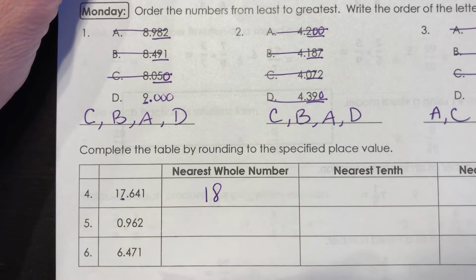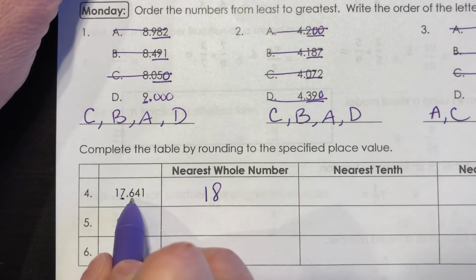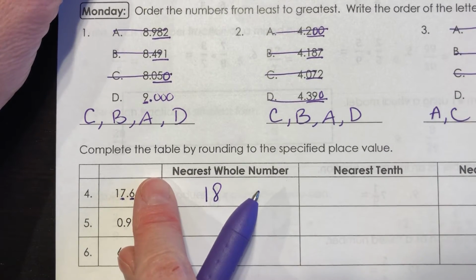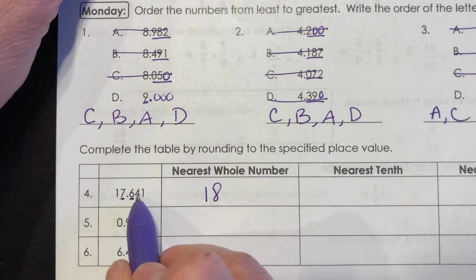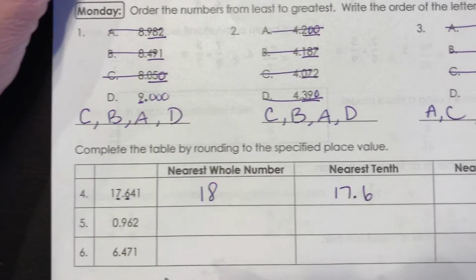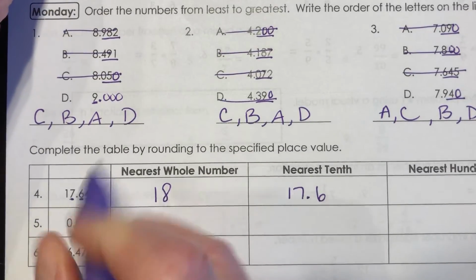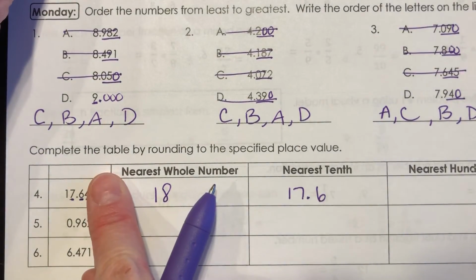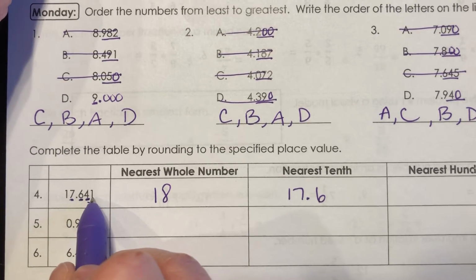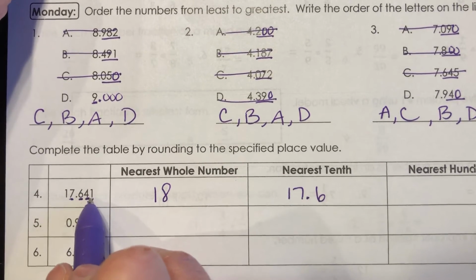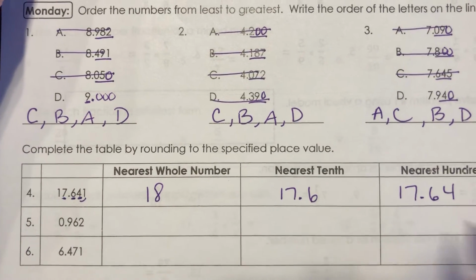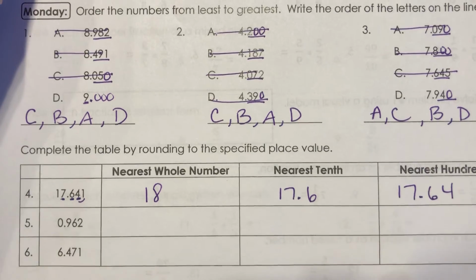It's closer to 18. Now, if I round to the nearest tenth, I'm looking at this 6, so I'm deciding is this closer to 17.6 or 17.7. The number next to the 6 is 4 or less, so it would stay 17.6. And to the nearest hundredth, I'm looking at this 4, so I'm asking myself, is it closer to 17.64 or 17.65? The number next to the hundredths place is definitely less than 5, so this is going to stay 17.64. Don't add any extra zeros. This is exactly what you should have.